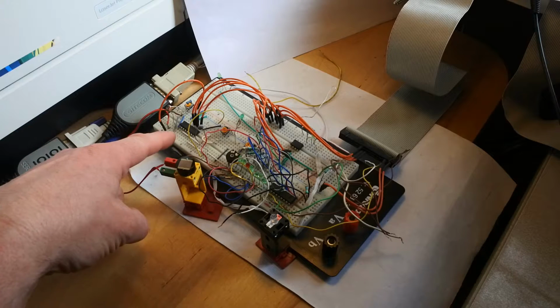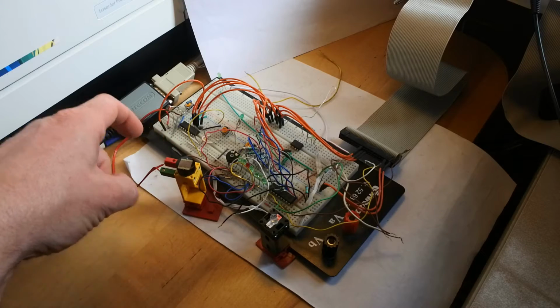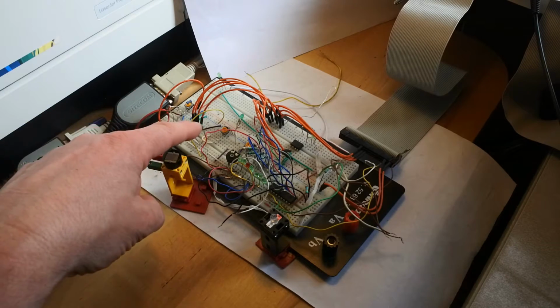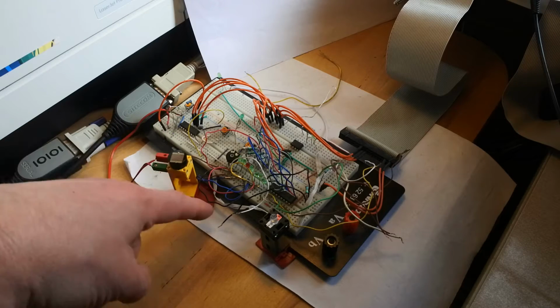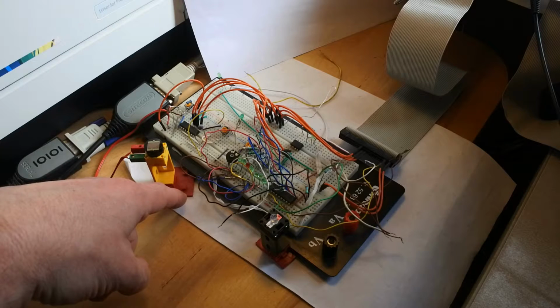And this is an analog to digital converter, because the components are all analog ones, giving just values instead of ones and zeros.